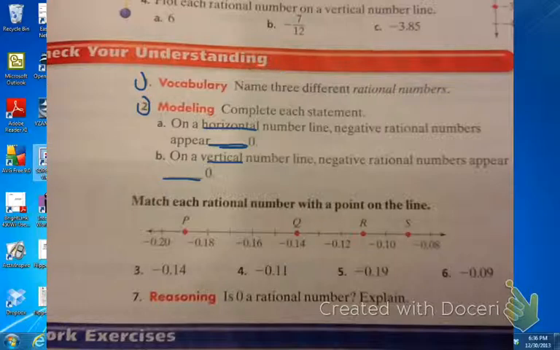And then down here, they want you to match these rational numbers, 3, 4, 5, and 6, with the points on the number line. And they give you some red points on there. And then answer number 7, is 0 a rational number? Explain. Right, bring that to class tomorrow to check with your partners. And then bring a question, and I'll see you then.